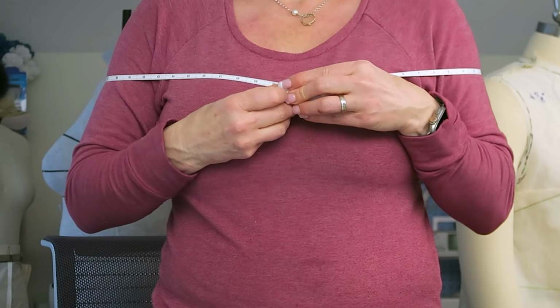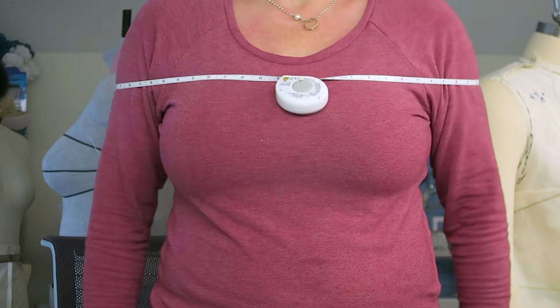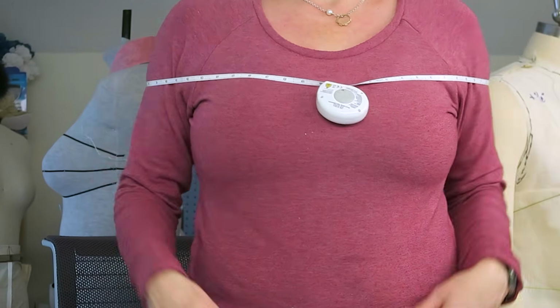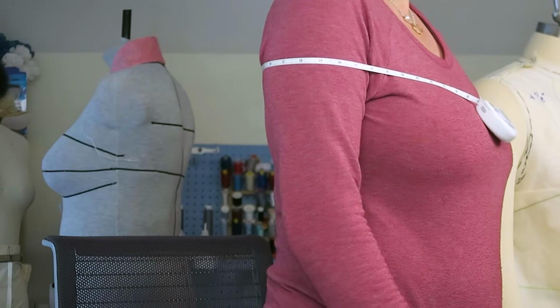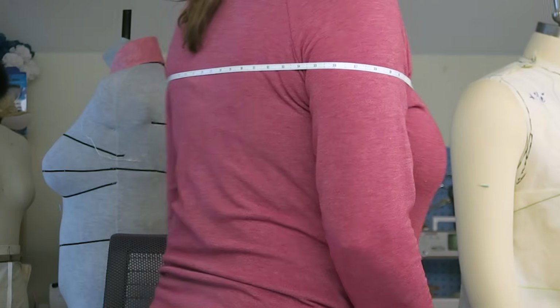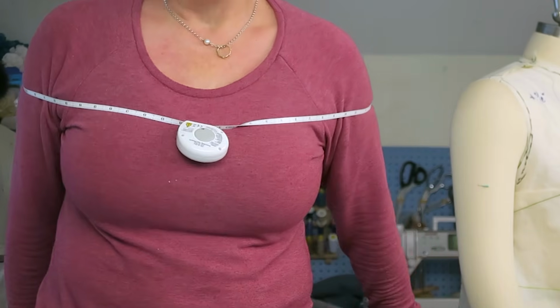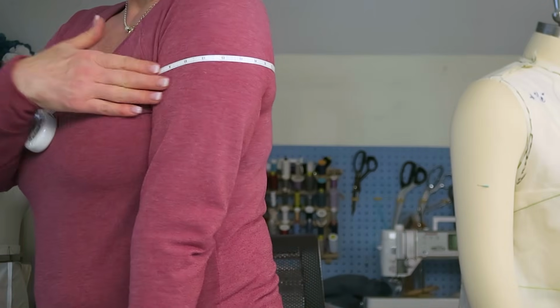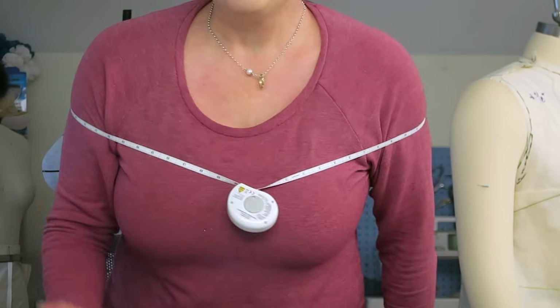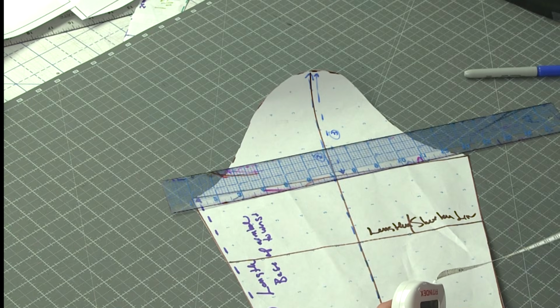you want to make sure when you take your bear hugger measurement that you are straight across your high bust, around your arm, and then straight across your back. Okay, that's the bear hugger measurement that we're talking about. And you can see it's measuring the outside of your arm, and you want to make note of how far down from the tip of the shoulder that is. The reason that's important is because you want to measure a similar amount down on your sleeve pattern.